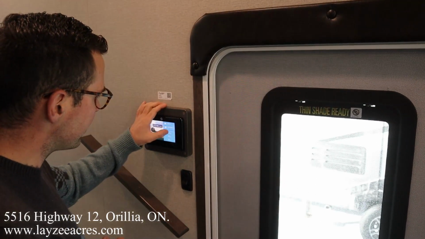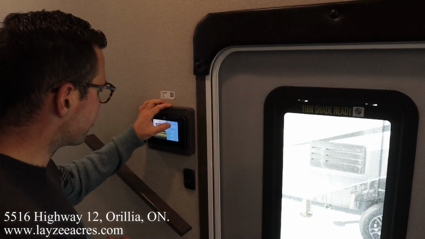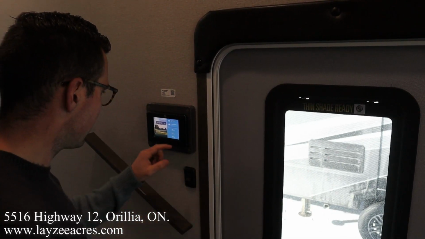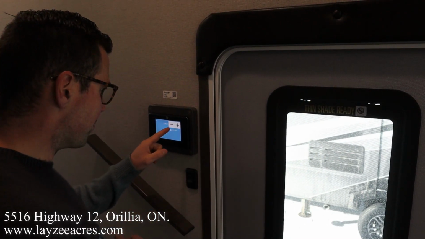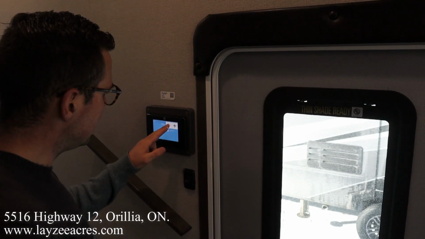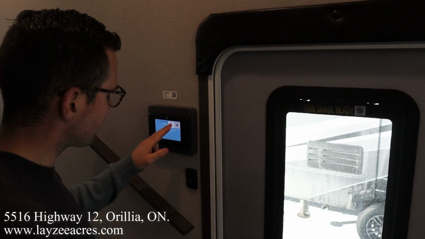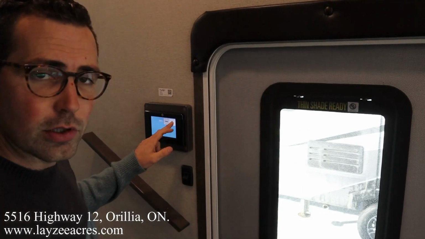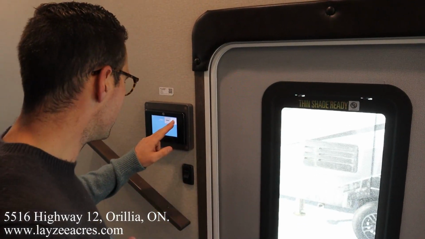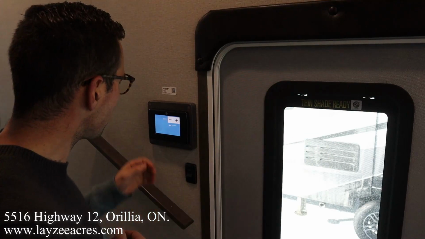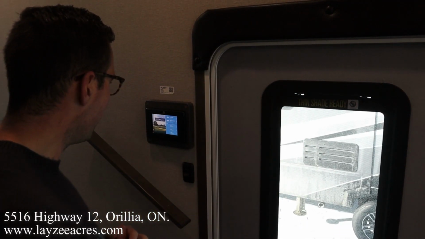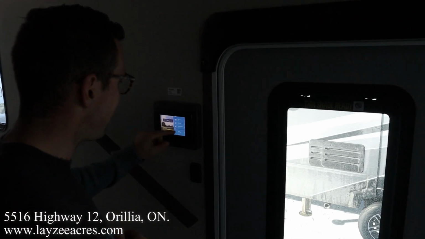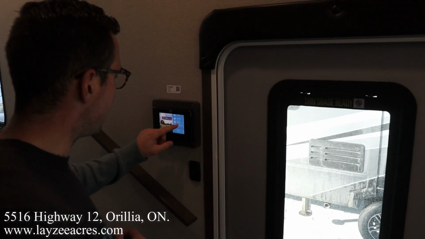So let's say we want to bring in a slide or out a slide. Okay, so we'll go to slide 1. Click on that. You can bring the slide out or bring the slide in. Pretty easy and straightforward, just like you would with a regular switch. And a lot of brands have the regular switches in the trailer somewhere, but this just brings it all together for you. We can go back. Maybe we want to turn off the ceiling lights in the kitchen or turn off the ceiling pendant lights. We can just click that and do that nice and easy.